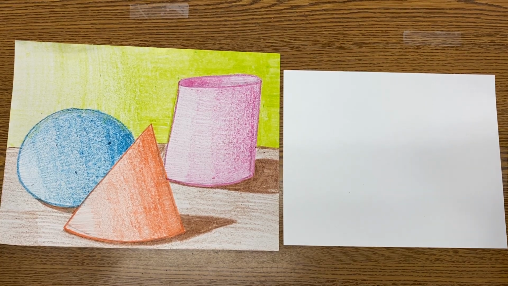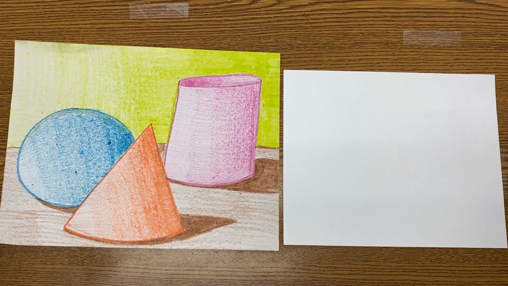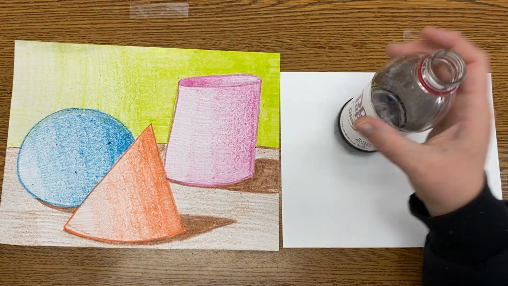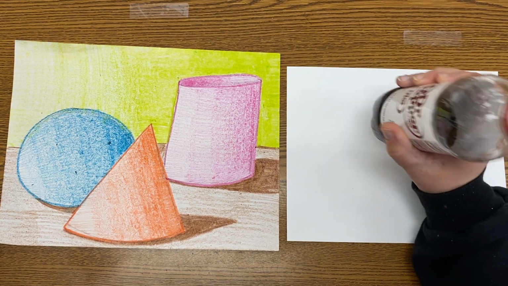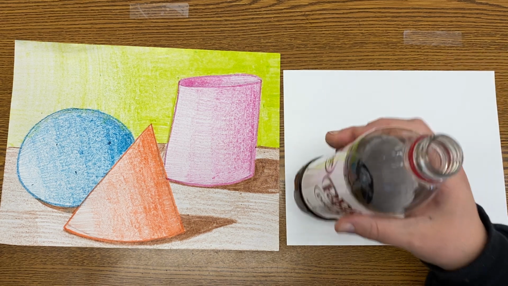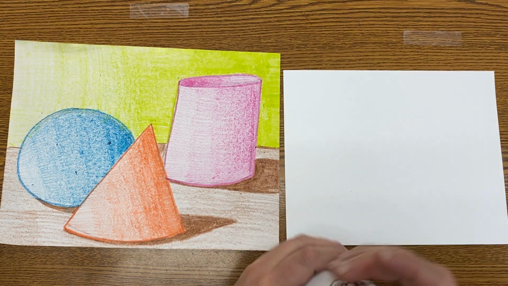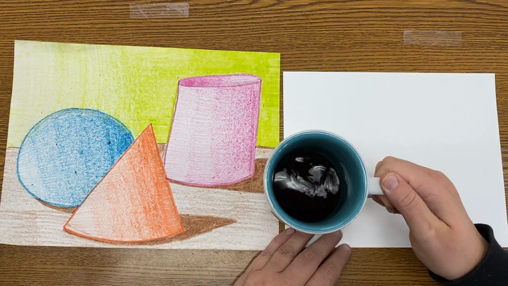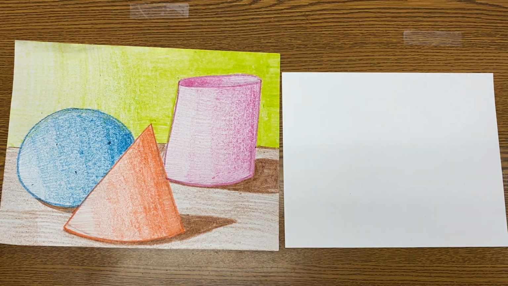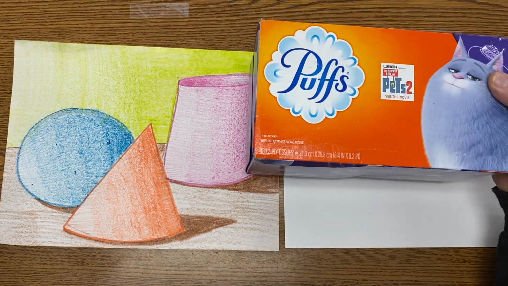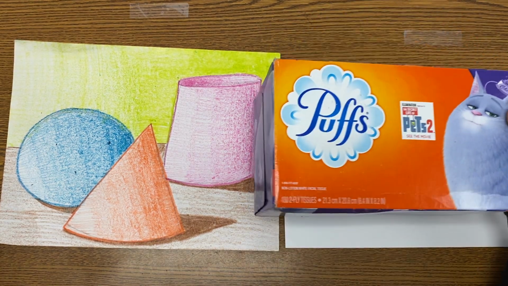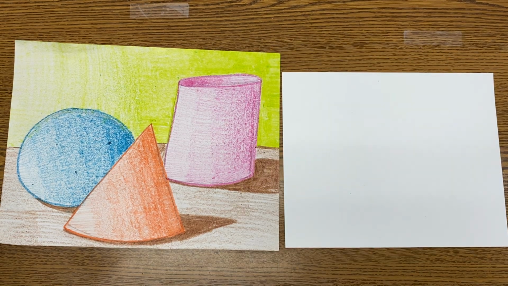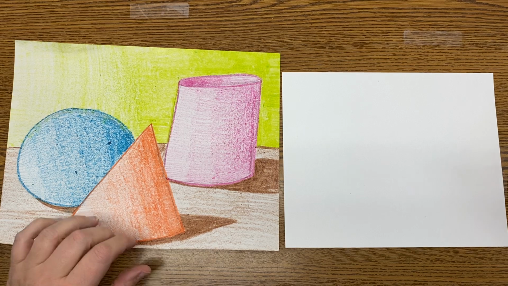An example of something that would be 3D would be my Diet Dr. Pepper bottle because it's circular, so it is round. My coffee mug would be another example. Let's see, this box of Kleenex. This would be an example of a type of cube because it has height, width, and depth. So those are forms because they're not flat.